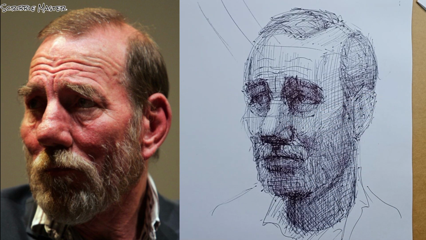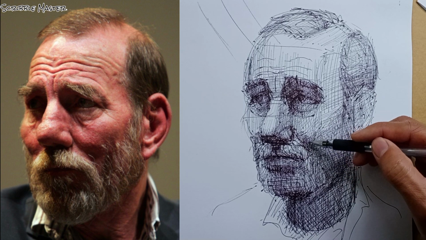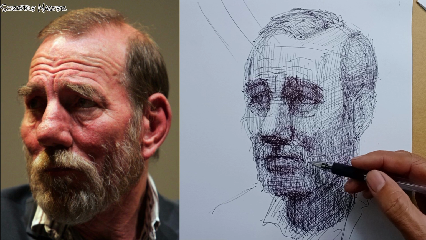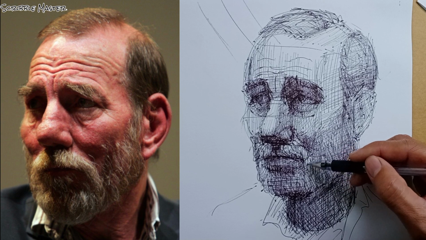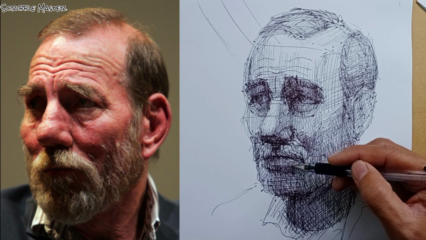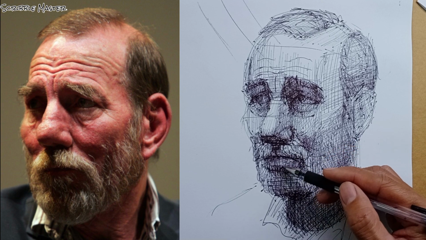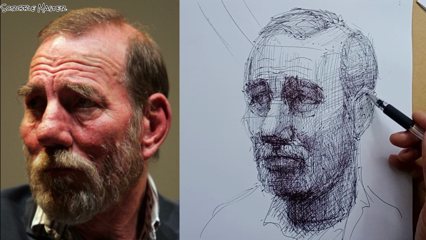I'm adding the hair details and some of the wrinkles. Usually those are added toward the final stages once everything is established. Since I'm using a ballpoint pen, creating highlights, especially on the beard and the hair, can be a bit challenging. It's definitely easier to do with a pencil.